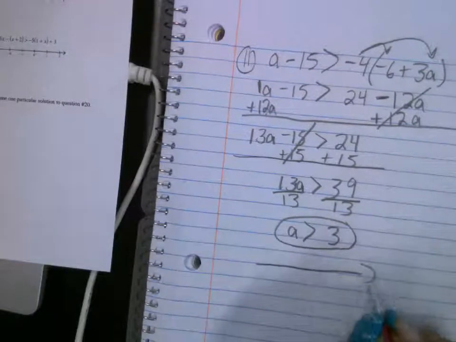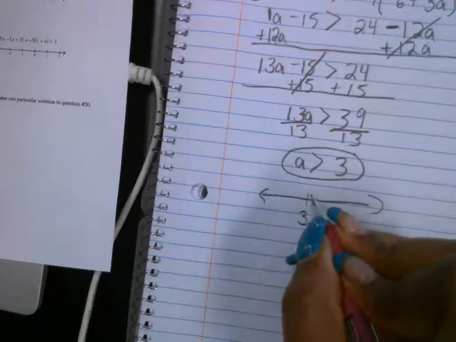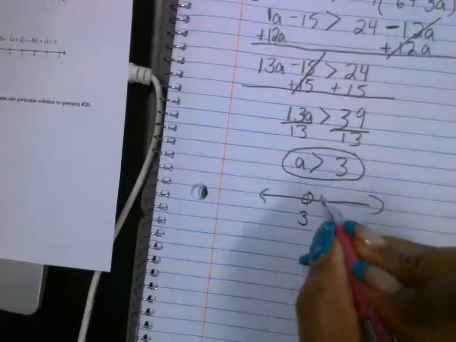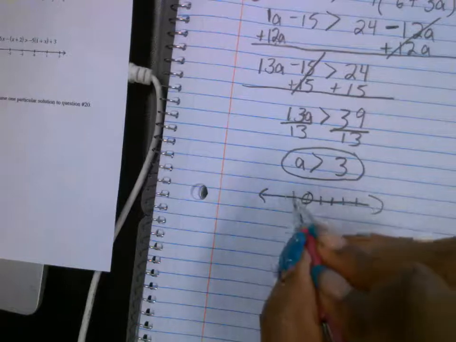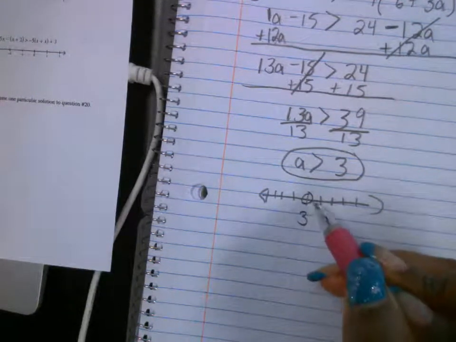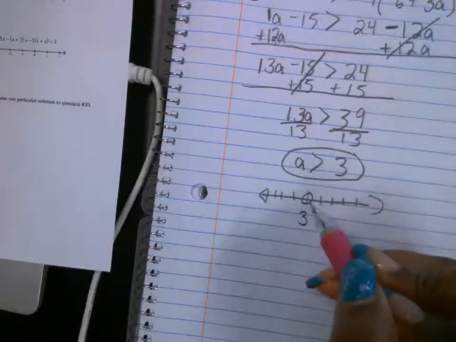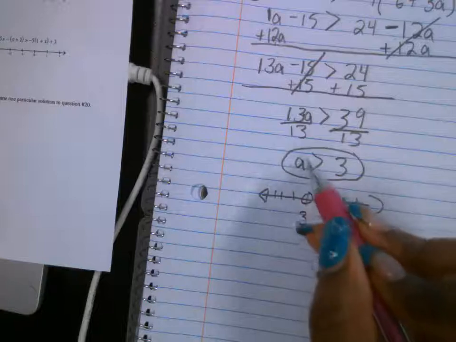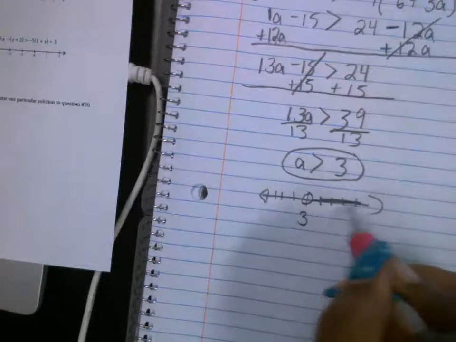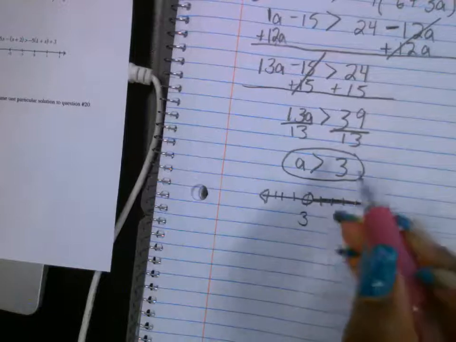So how do I graph that? I put 3 in the center with the circle above it on the number line. You got some numbers on this side, you got numbers on this side. This is greater than. Leave this circle open because there's no equal to. Only shade it when it's equal to. Values greater than a are to the right. All of these numbers would make that sentence true.